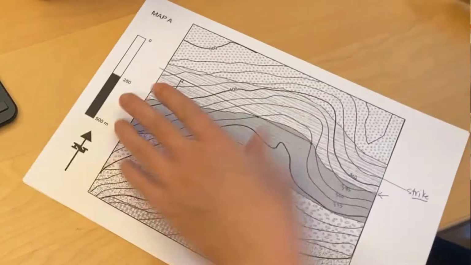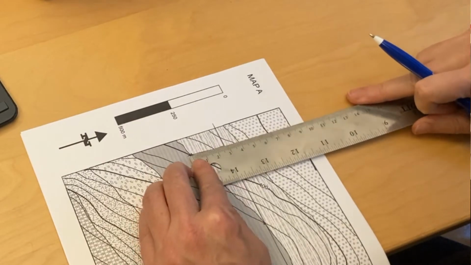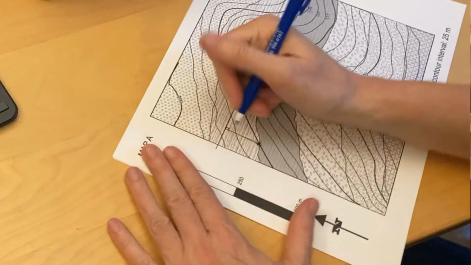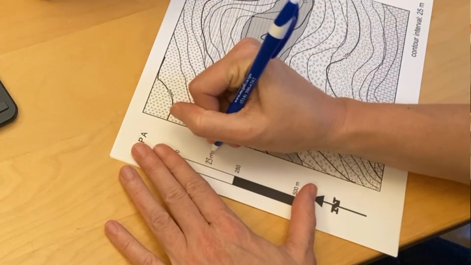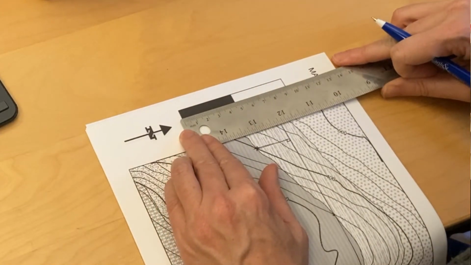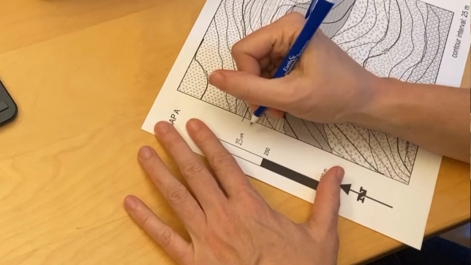Okay, so the horizontal distance here on my map is 23 millimeters. On my scale here, 93 millimeters is 500 meters.